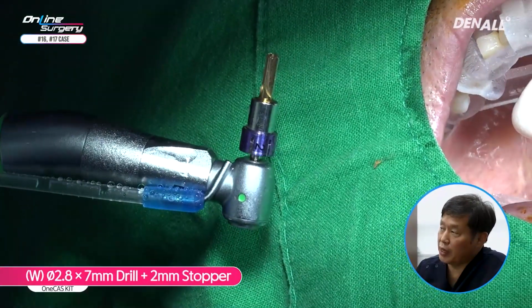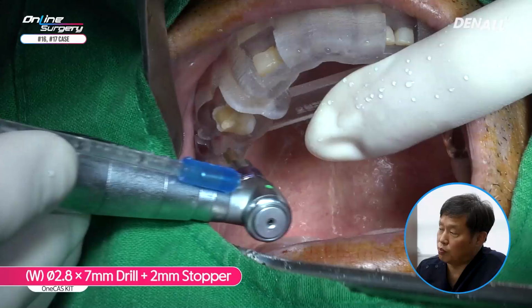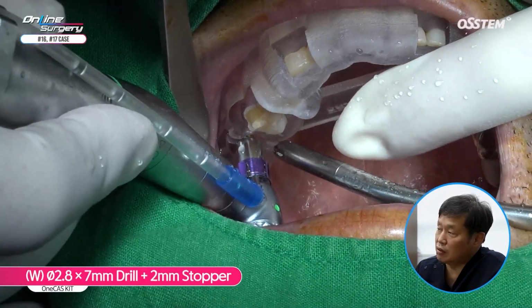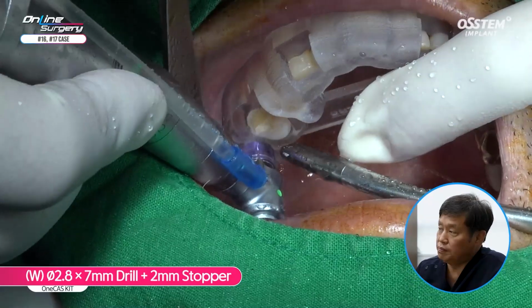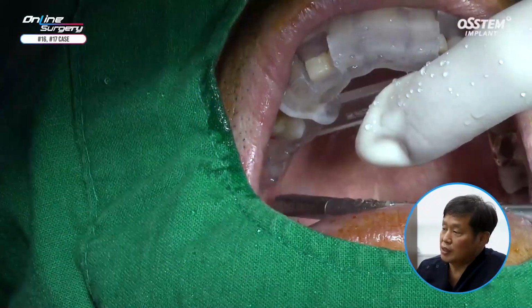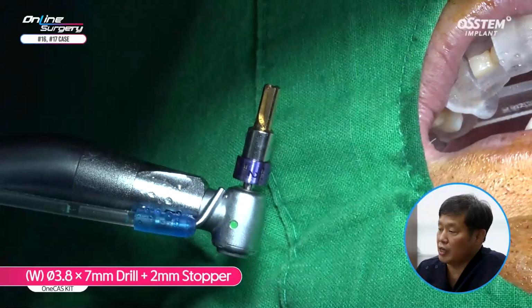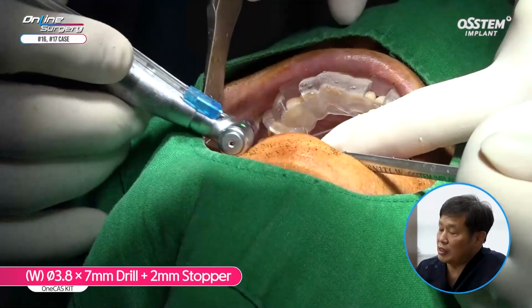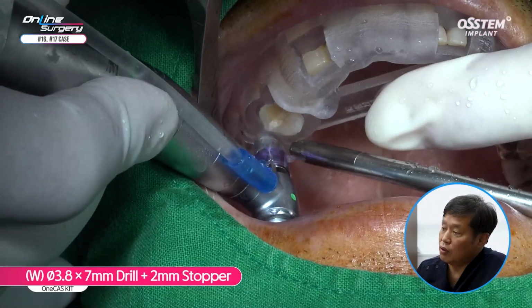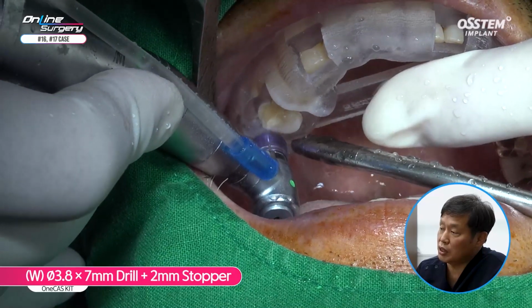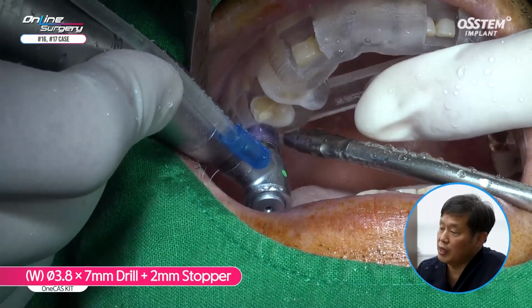2.8 by 7 millimeter drill and 2 millimeter stopper. Drill hole is expanded up to 5 millimeters. 3.8 by 7 millimeter drill with 2 millimeter stopper as mentioned. Because it is upper posterior, I assumed it was soft bone, and final drill was at 3.8 drill.